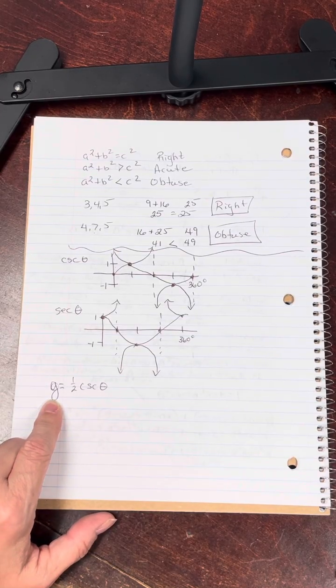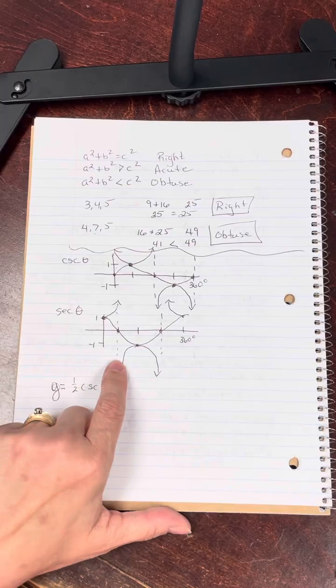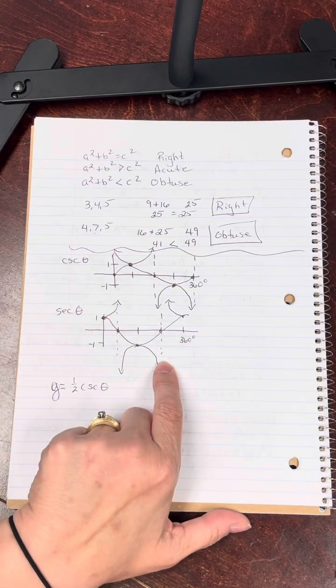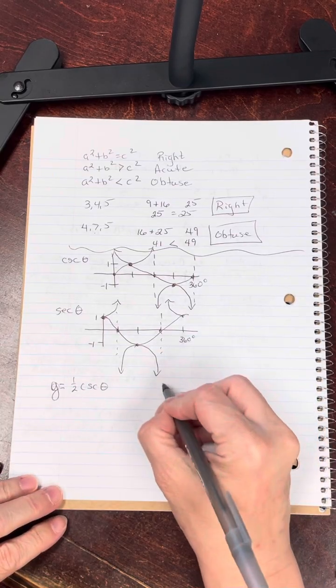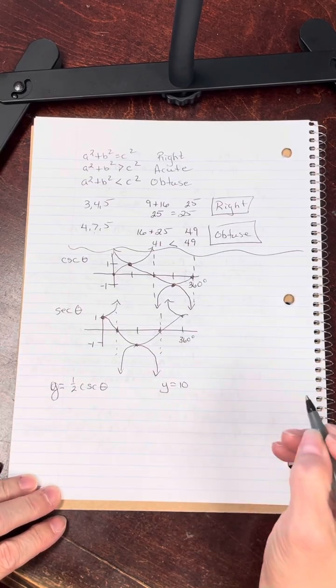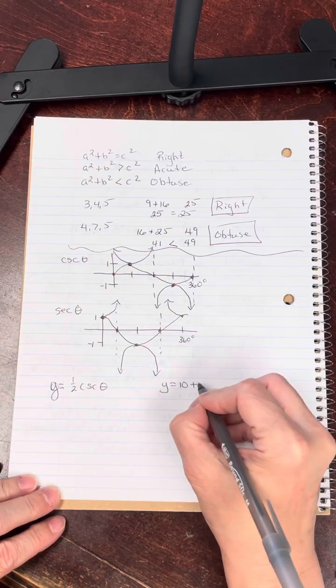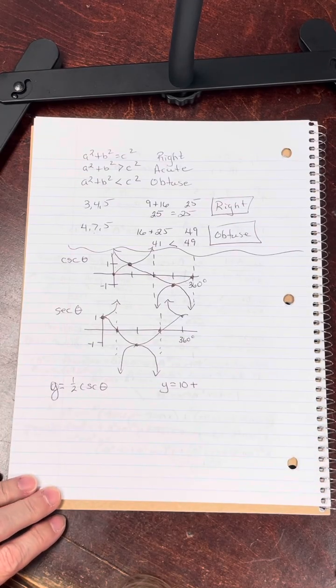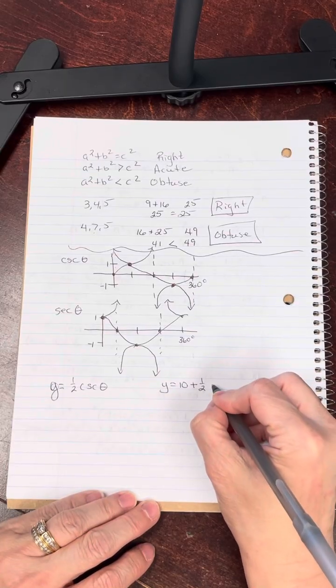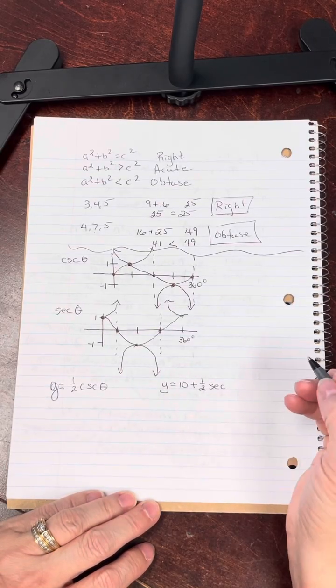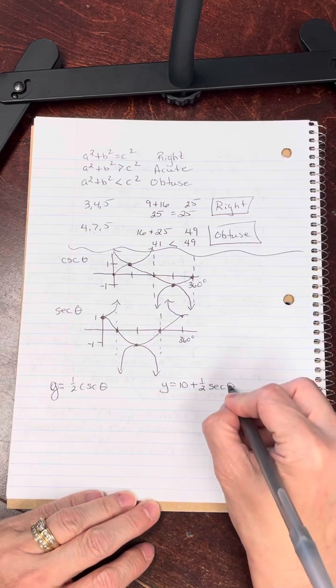For the second part, it has asymptotes at 90 and at 270, a full curve and two partial curves. It has a center line of 10, so we're going to call it y equals 10 plus, and then its height goes from 10 to 10.5. So again, I'm going to write that as a half, and then it is your secant theta.